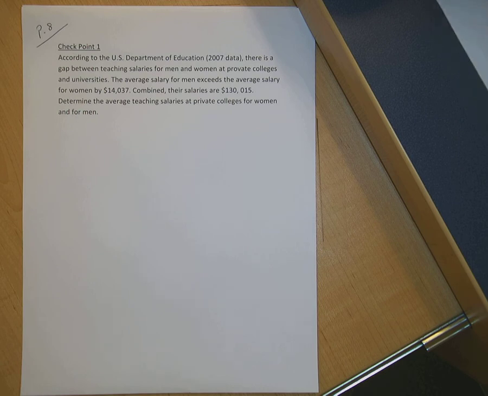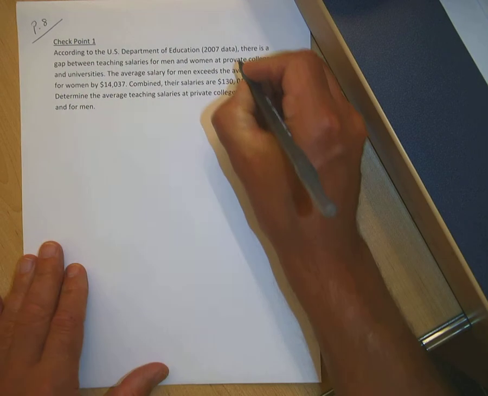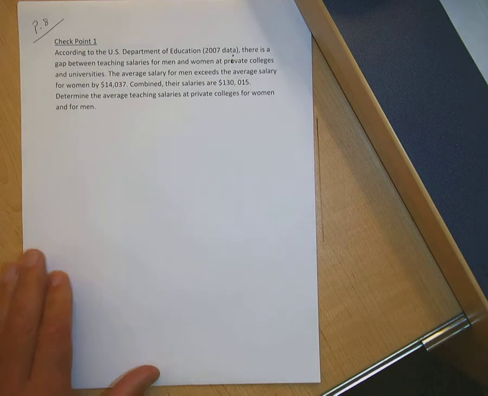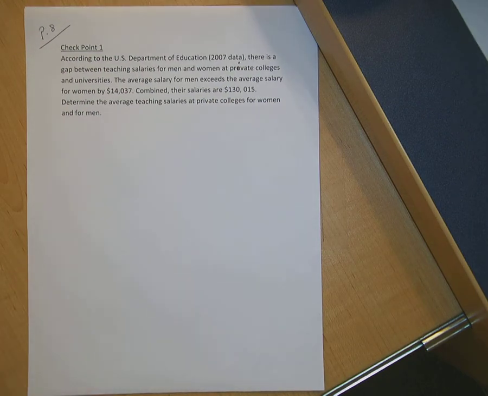Okay, according to the U.S. Department of Education, 2007 data, there's a gap between teaching salaries for men and women at private colleges and universities. The average salary for men exceeds the average salary for women by $14,037. And combined, salaries are $130,015. Determine the average salaries at private colleges and universities for women and for men.